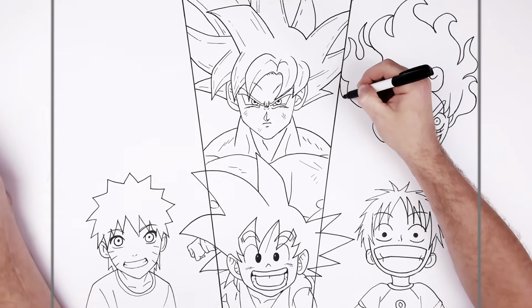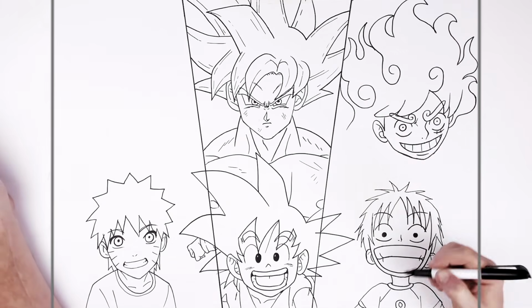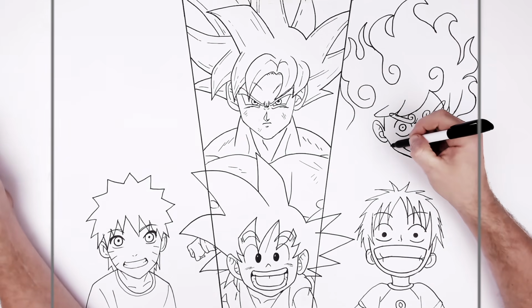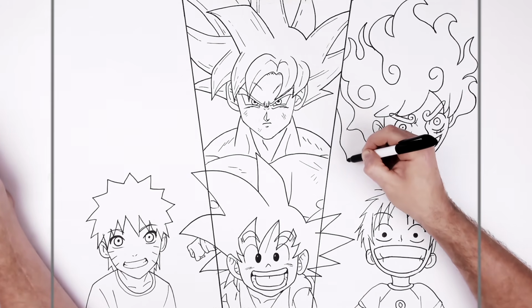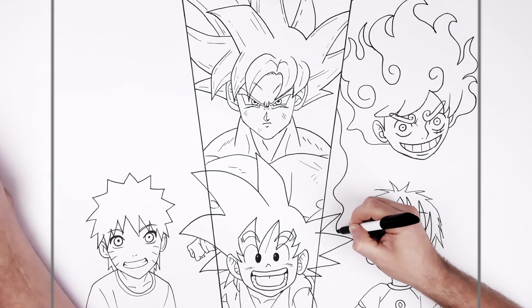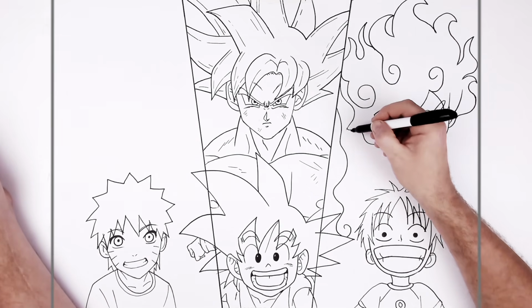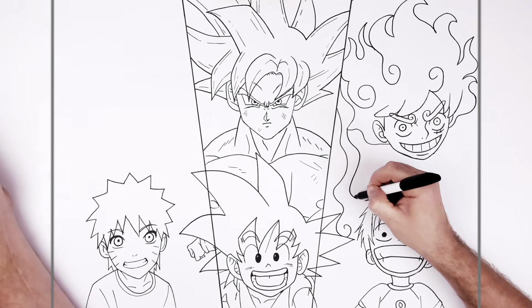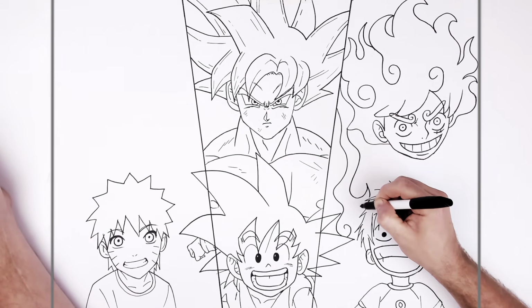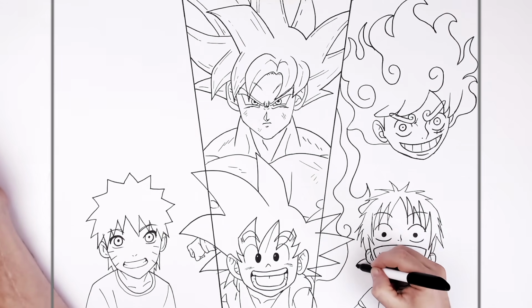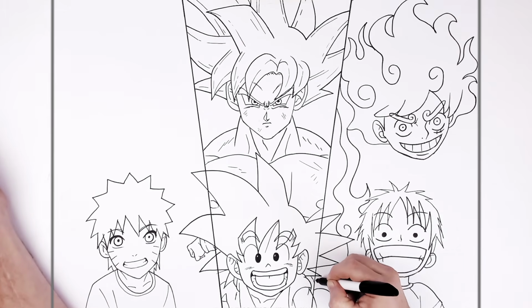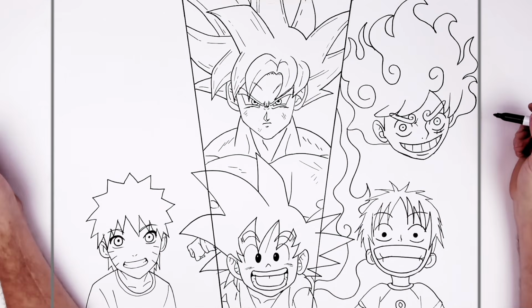And then he's got all this cloud and mist and stuff coming around him. So this is the stuff that goes around his body and his arms. Just all this wavy stuff coming around him.